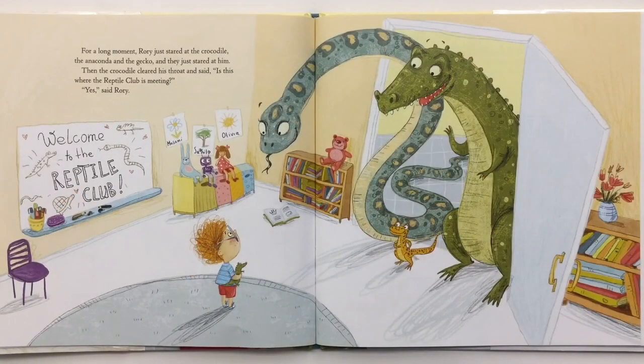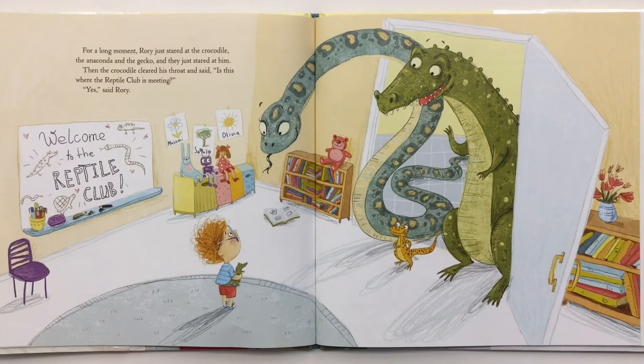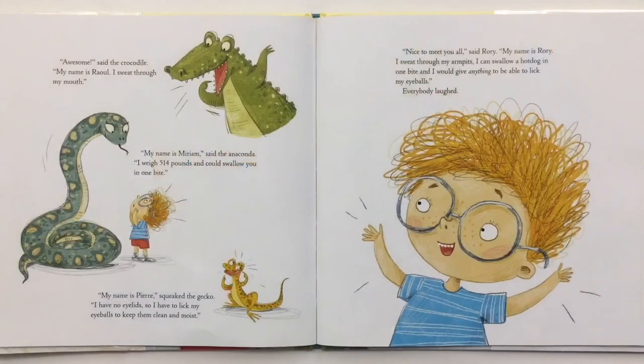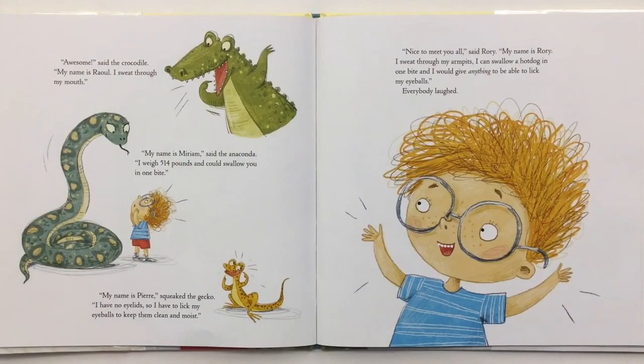For a long moment, Rory just stared at the crocodile, the anaconda, and the gecko, and they just stared at him. Then the crocodile cleared his throat and said, "Is this where the Reptile Club is meeting?" "Yes," said Rory. "Awesome," said the crocodile. "My name is Raoul. I sweat through my mouth."